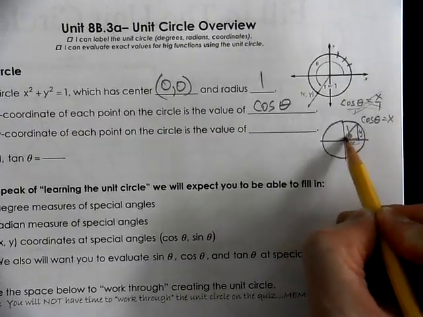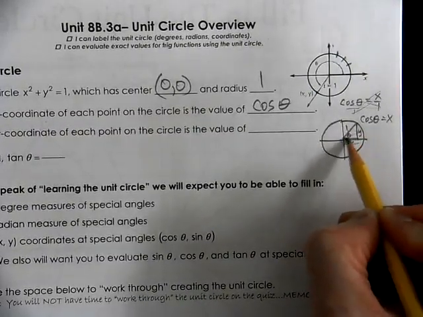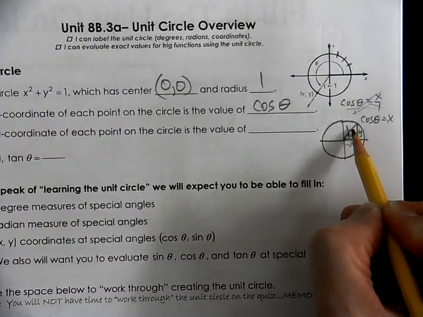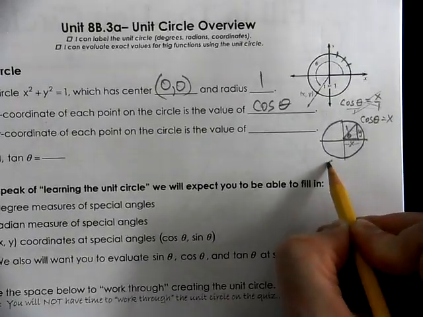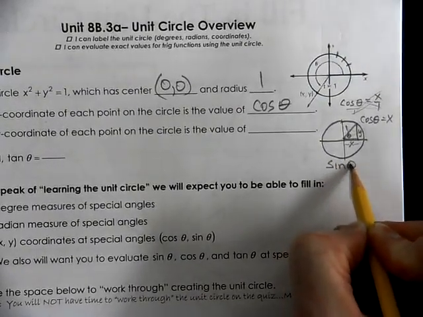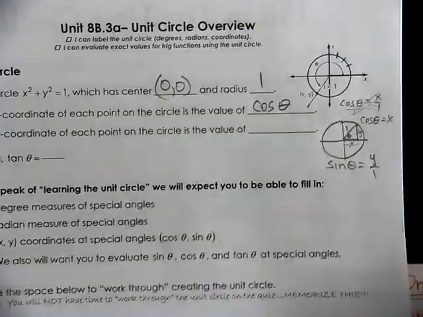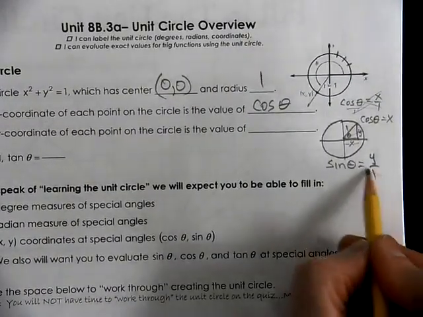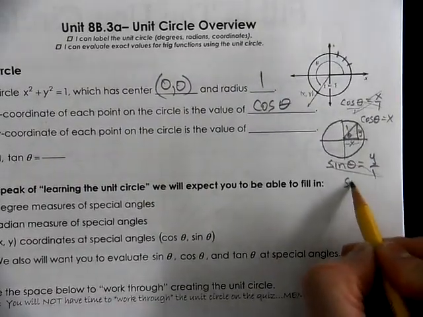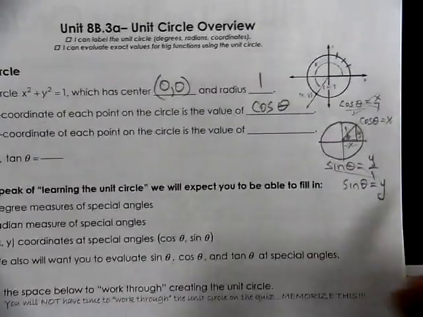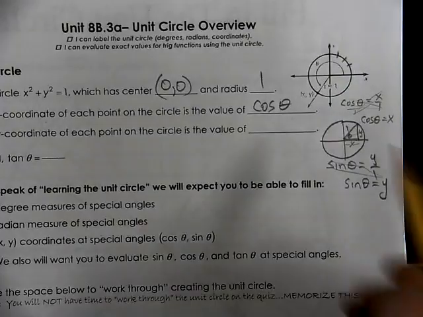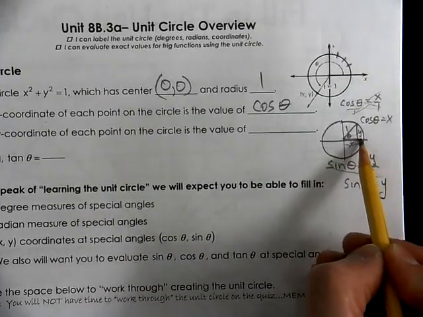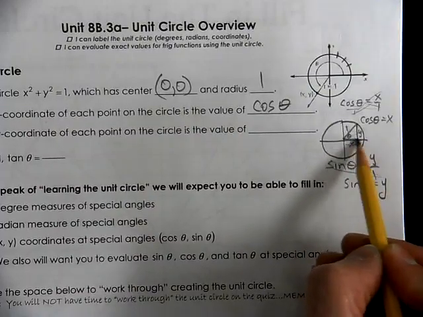So which trig function are we going to use for that? Opposite over hypotenuse. So we're thinking about sine of theta equals the opposite over the hypotenuse. Hypotenuse is 1, so we're going to multiply by the 1. So sine of theta is going to equal y in the unit circle. So this coordinate right here is going to be the x, the cosine.